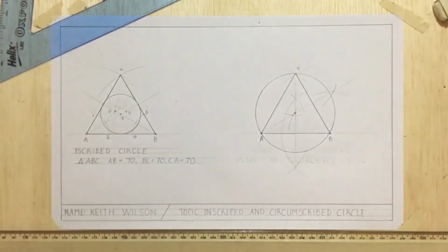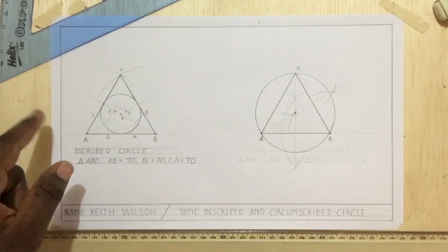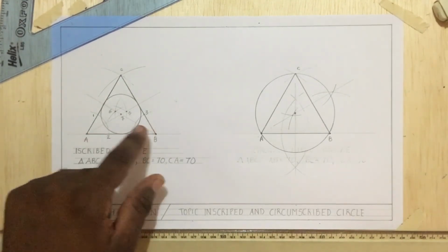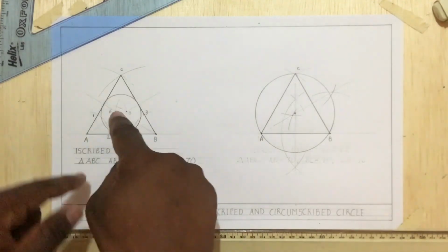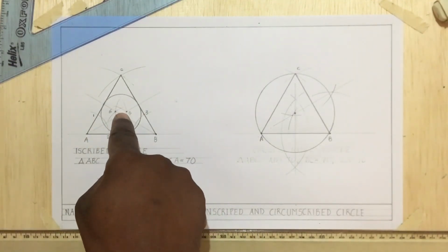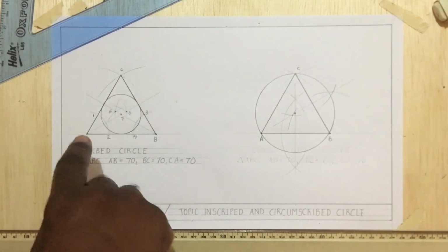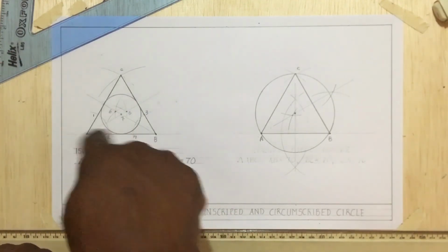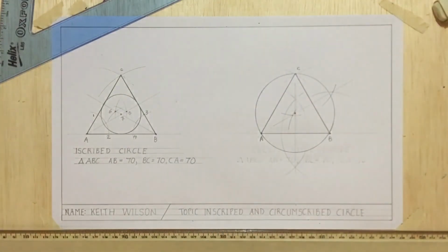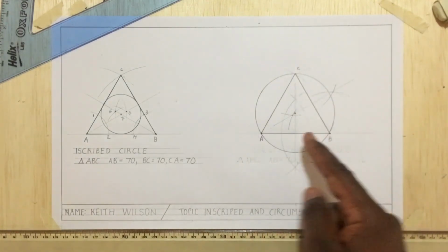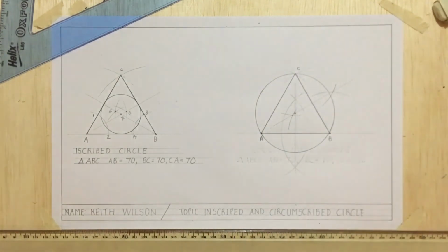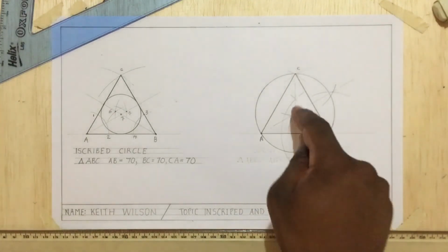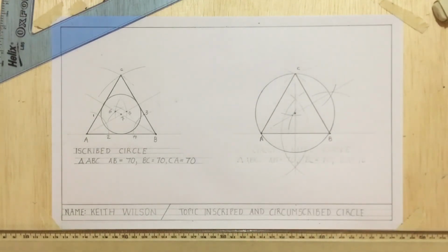In getting the inscribed circle, all we did was to bisect any 2 angles. The bisector lines will meet, and that's the point where you will put the compass point to draw the inscribed circle that should touch on all three lines or three sides. In the circumscribed circle, you're going to bisect any two lines, and I've chosen to bisect AB and BC. And wherever the bisector lines meet, that's the point that you will use to draw the circumscribed circle.